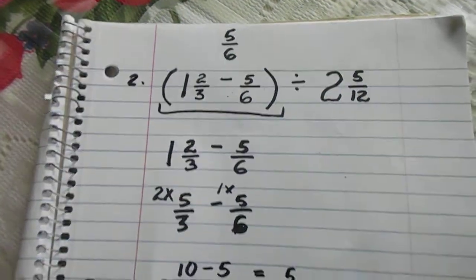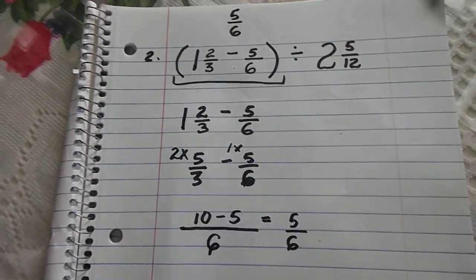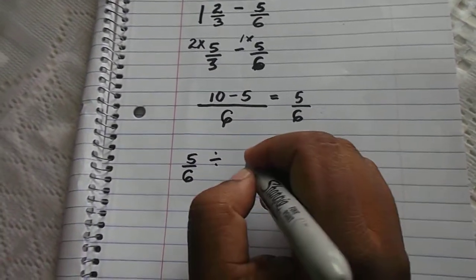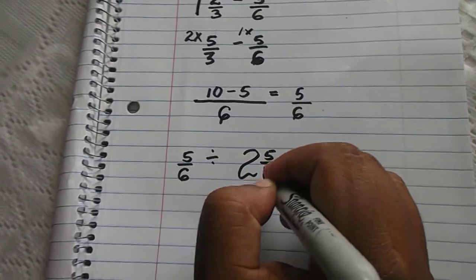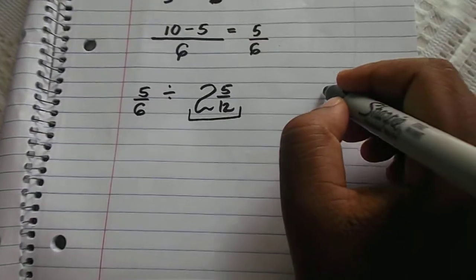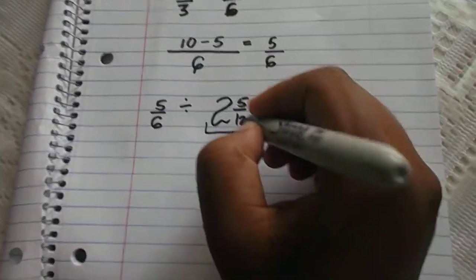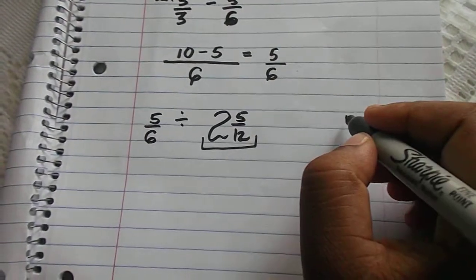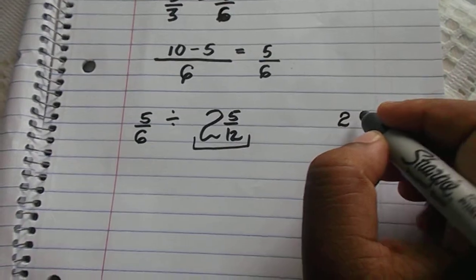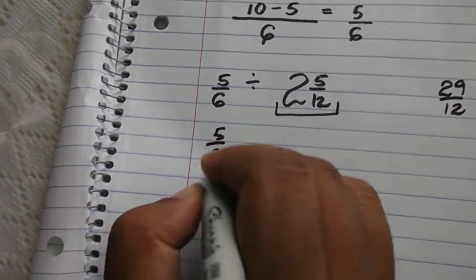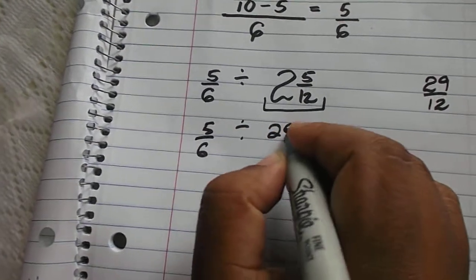So we know this answer for the first part. Now this answer that we get, 5/6, we use it to divide 2 and 5/12. But this part is a mixed number, so we need to convert this part to an improper fraction. So we multiply the denominator by the whole number, which is 12 times 2, 24, and we add the 5, which gives us 29 over 12. So we know that this is 5/6 divided by 29 over 12.